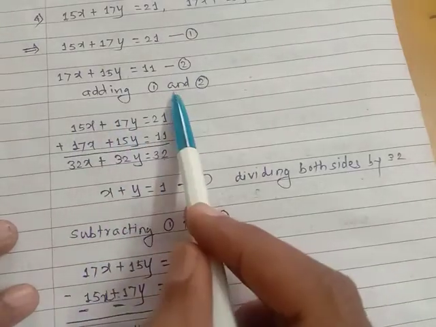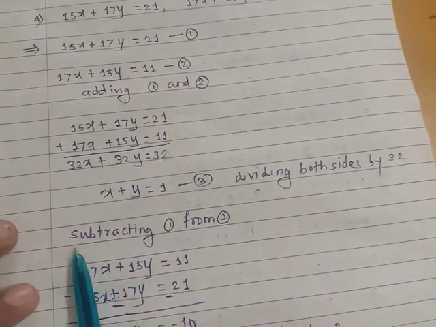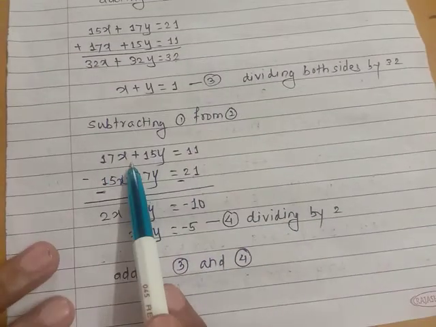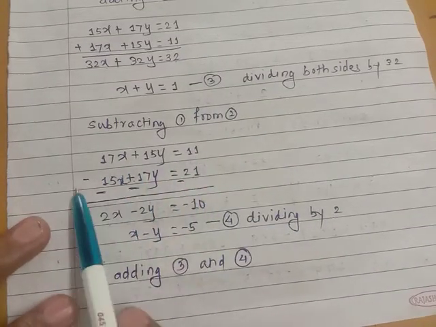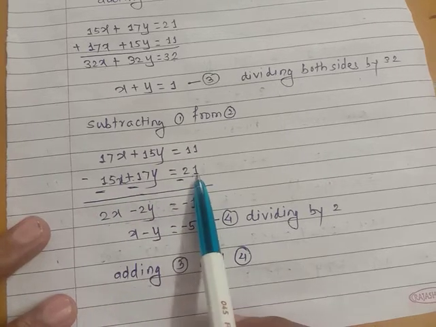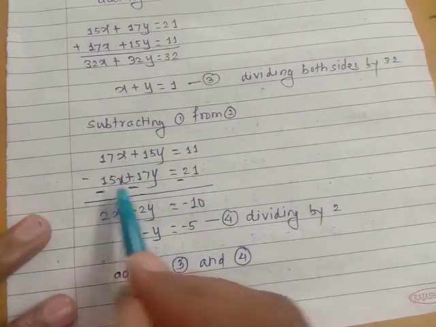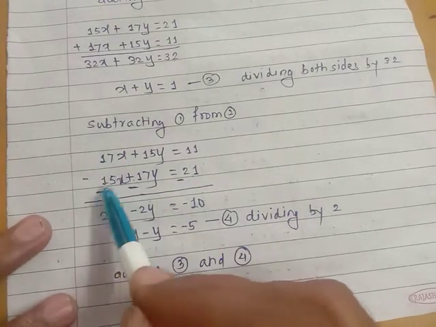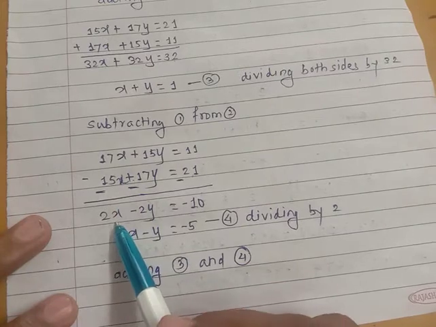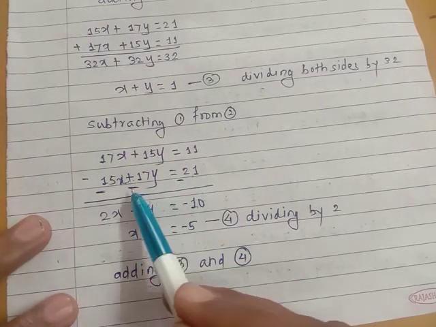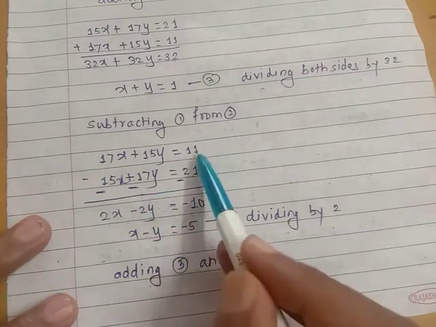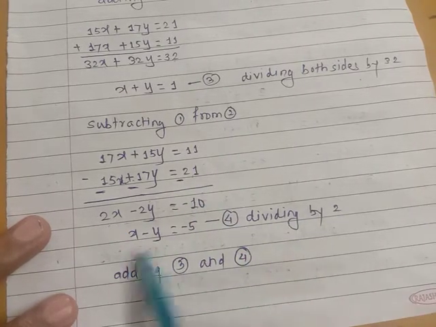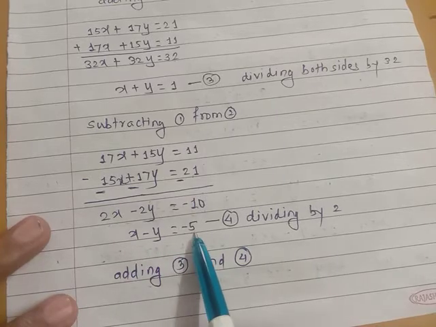Now once we have added, we have to subtract these two equations. Subtracting equation 1 from equation 2, what we get? 17x + 15y = 11 minus 15x + 17y = 21. When we subtract, we have to change the signs of each and every term in the second equation. So 17x minus 15x is 2x, and here 15y minus 17y is minus 2y, equals 11 minus 21, which is minus 10. If we divide here by 2, we get a simplified equation, x minus y = minus 5.